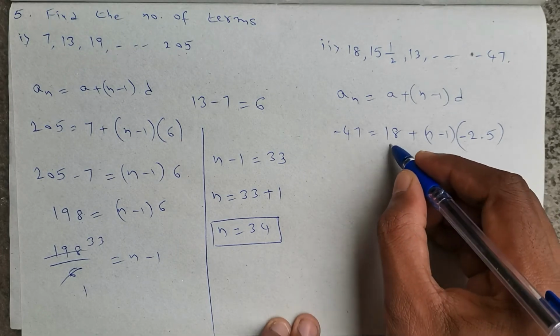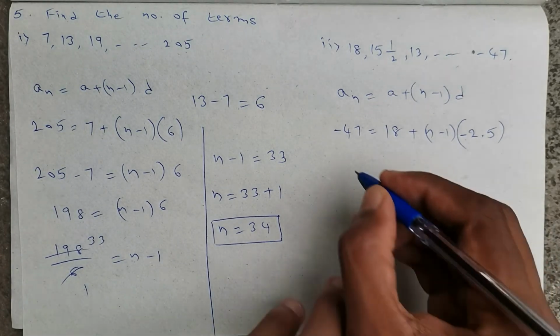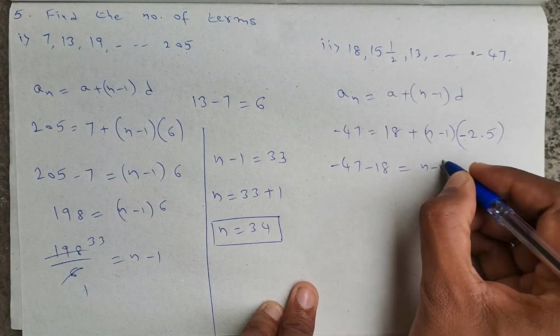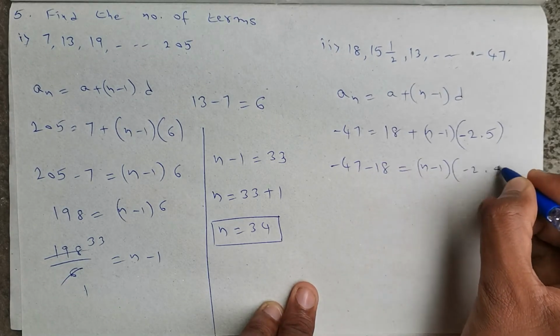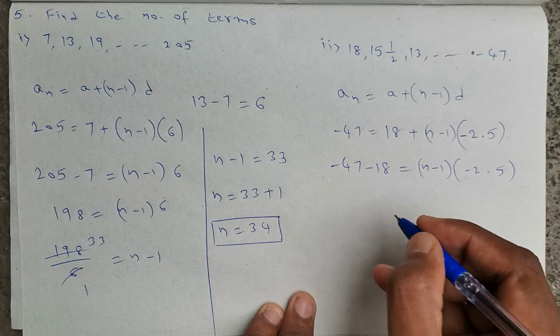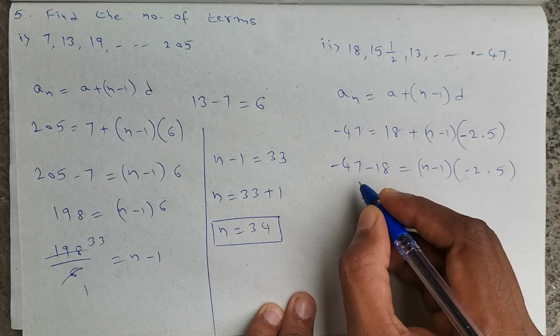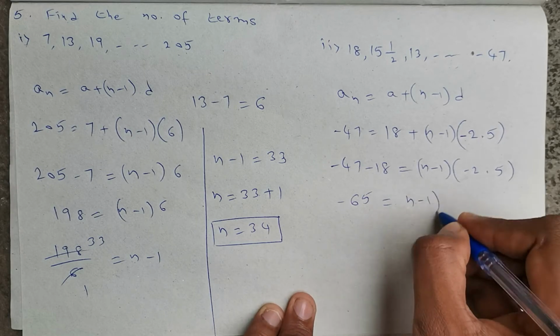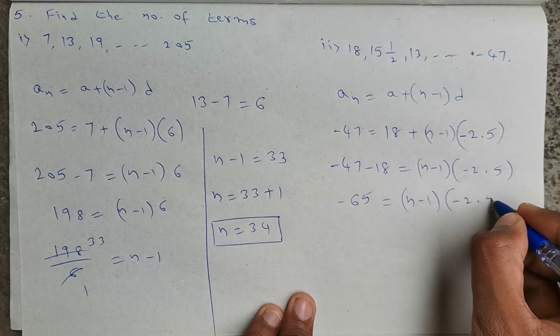So now this 18 I will take to the left side, so we will get minus 47 minus 18 is equals to n minus 1 into minus 2.5. Minus 47 minus 18, 8 7 15, 5 1 carry, 4 1 5 6, minus 65 is equals to n minus 1 times of minus 2.5.